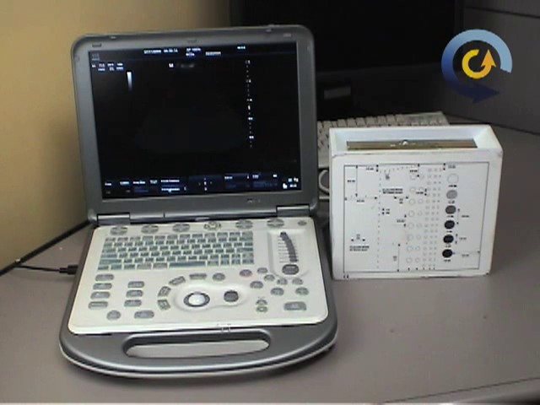Today we're going to go over the basic use, what it is, and why you would want to use a phantom. This is one of the most basic phantoms that you'll find. There's a wide variety of phantoms used for ultrasound, and in general a phantom just means it's something that's taken the place of a body that you can image.